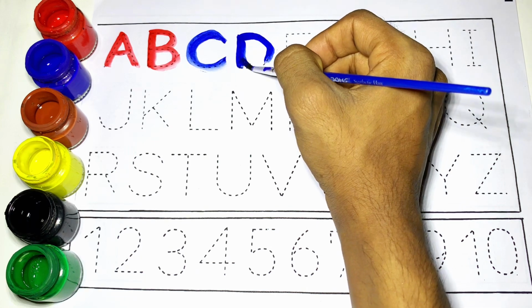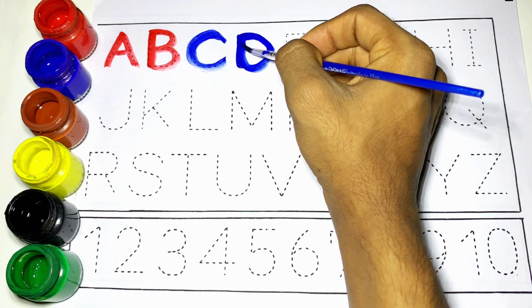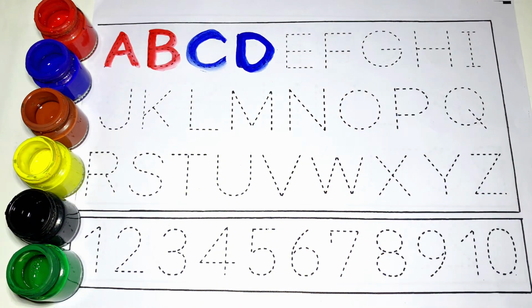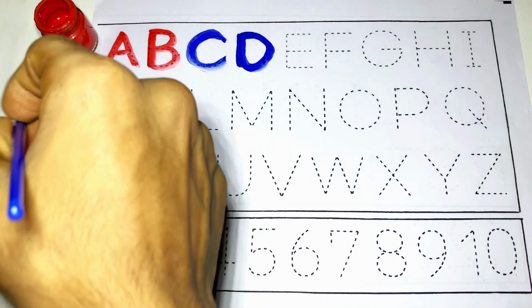The alphabets of D. Kids, now draw E for egg, E for elephant. The alphabets of E, and use brown color.